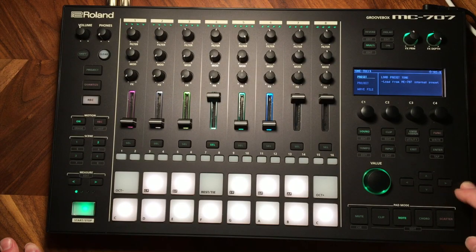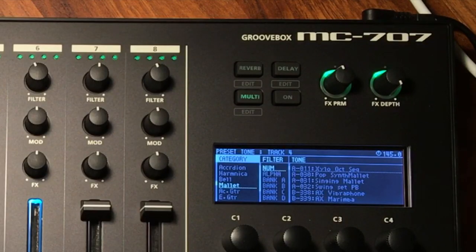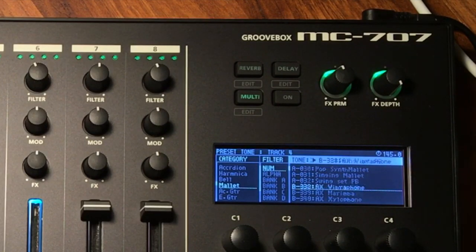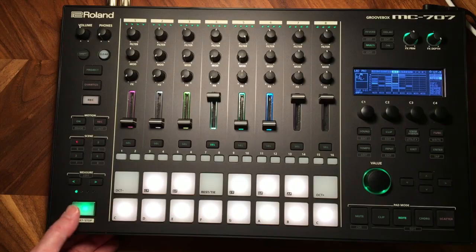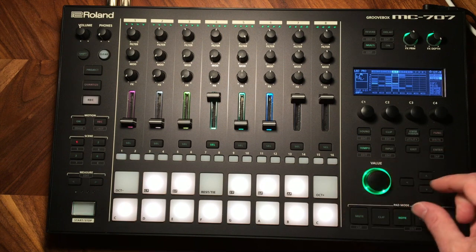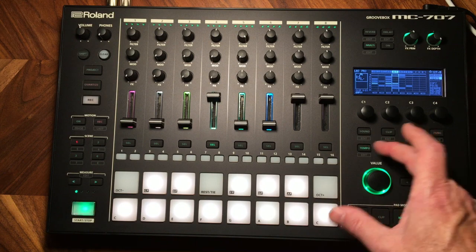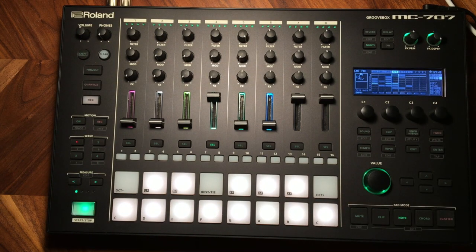Track 4, I used a preset tone because I wanted a steel drum. And so I went down here to mallet. Now if you just want to quickly adjust your tempo, you can hit tempo till it turns green like that, and you can just quickly adjust it. If you don't want to be adjusting your tempo by accident, just turn that back off.